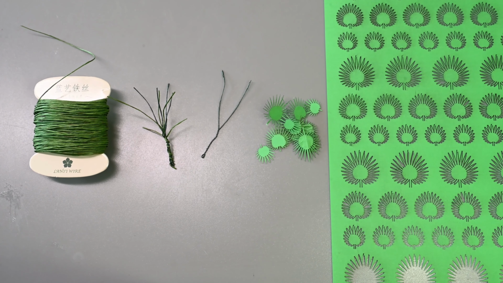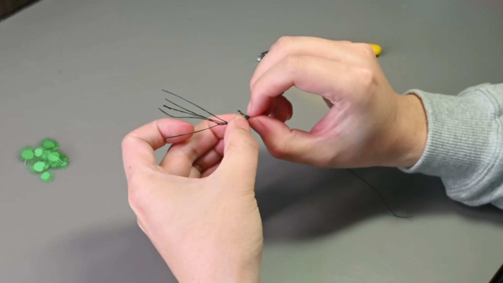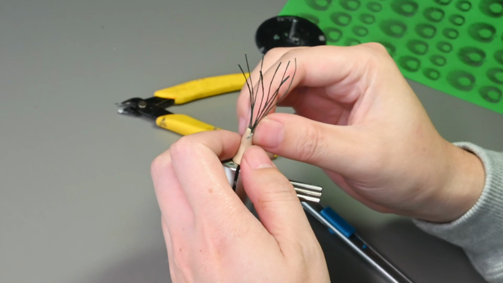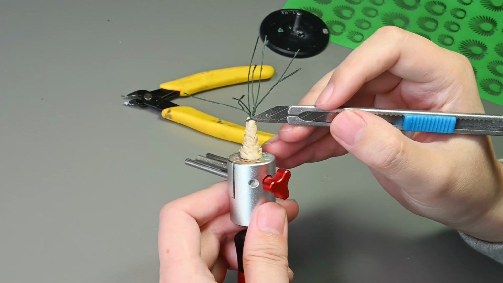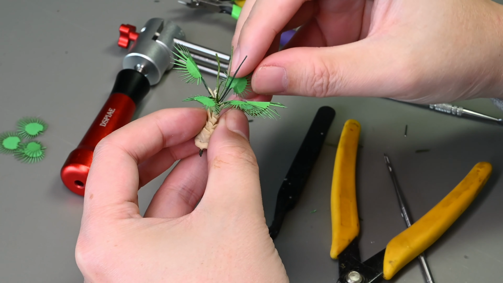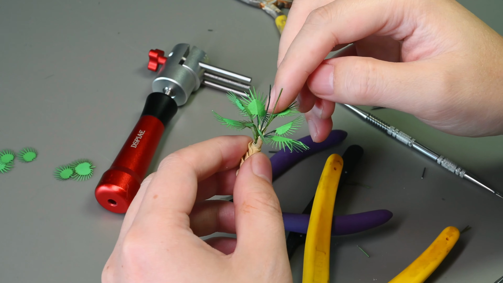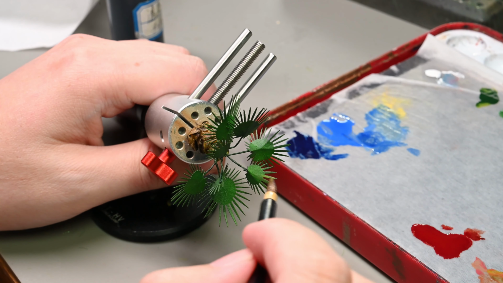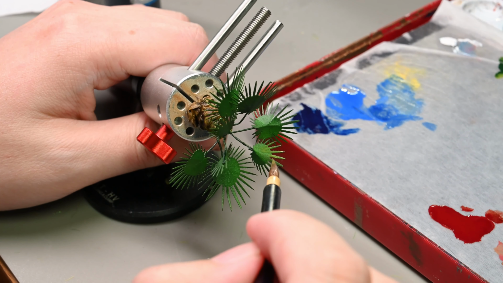I'll use fine wire, sculpting clay, and paper leaves for the second type of small shrub. Shape the wire into branches. Cover the lower part with sculpting clay to form a sturdy stem. And then attach pre-designed laser-cut leaves one by one. Adjusting their angles helps create a more natural, organic look. I also add shading and fine details to the leaves to enhance realism.